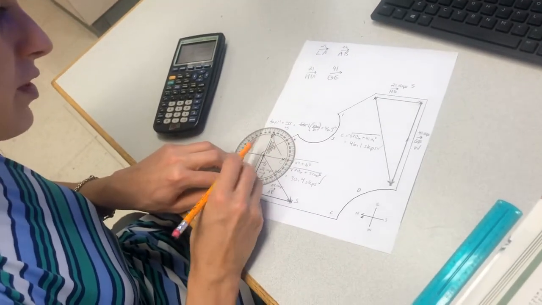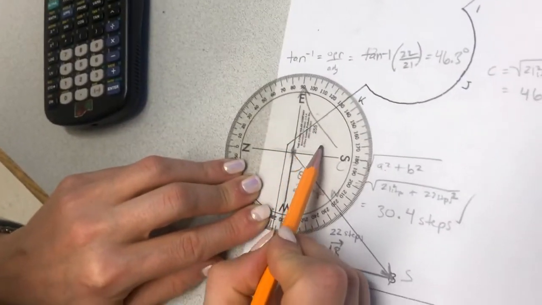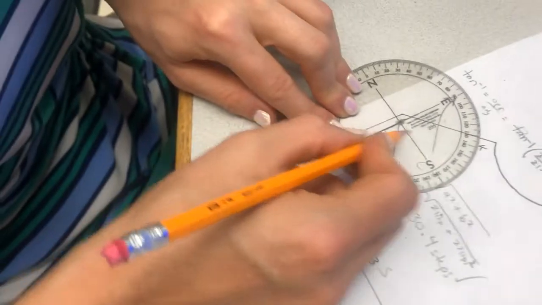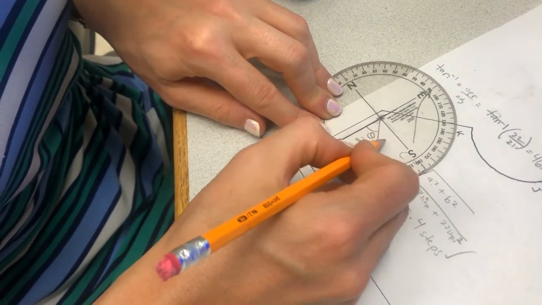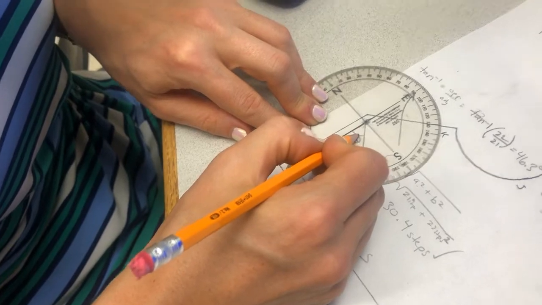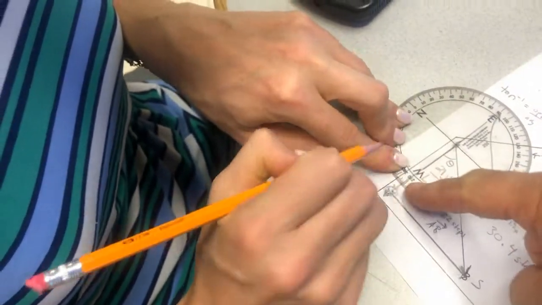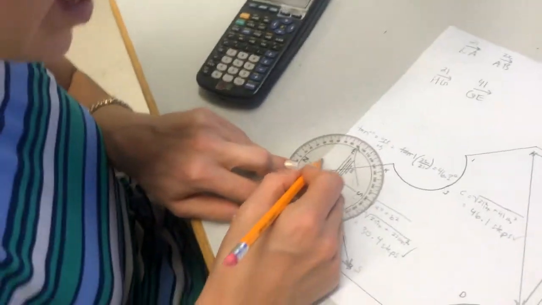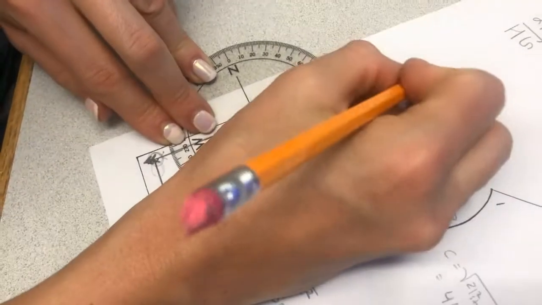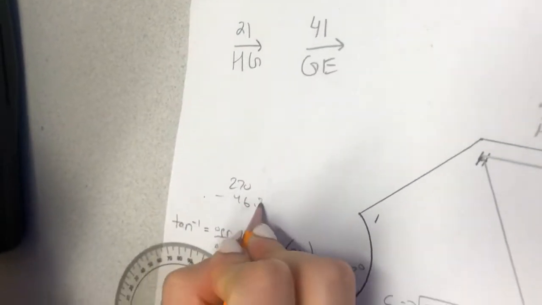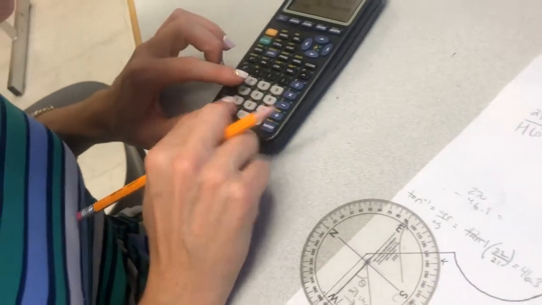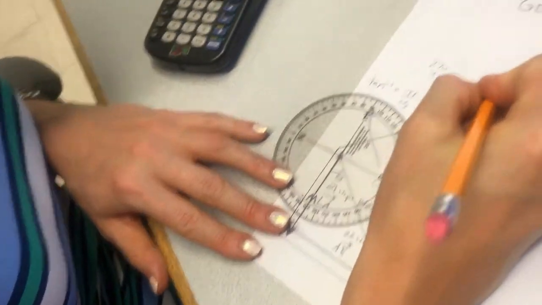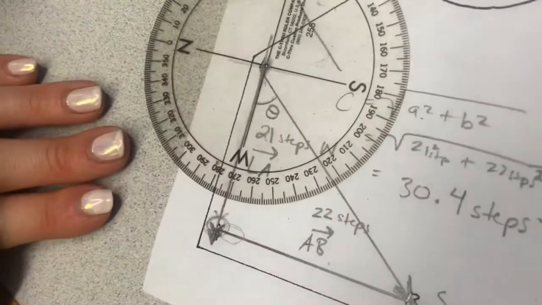Wait, let me go ahead and show this. We know that from north to south, it's 180, and we know that this is 46. So what is this going to be? We have to do 90 minus 46, or we could do 270 minus 46.3. Let's just do it now. 270 minus 46.3, and I get 223.7, which is about what that says right there.